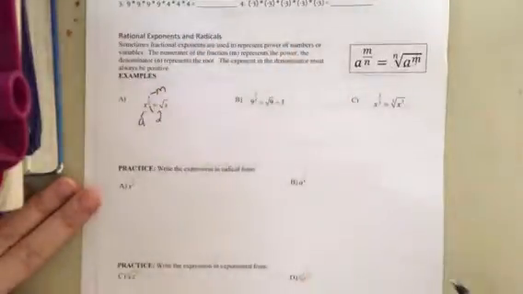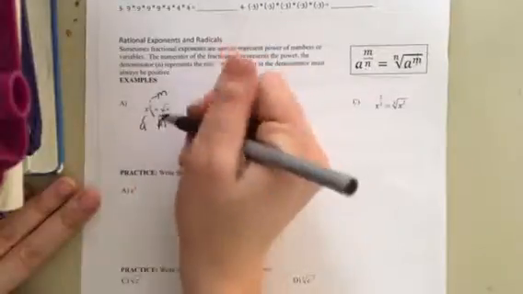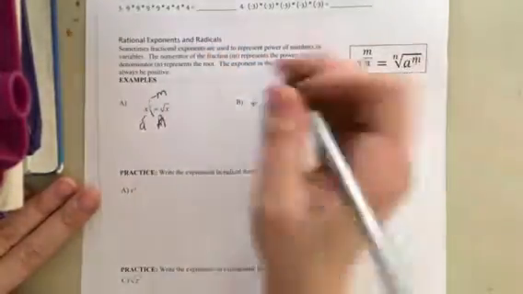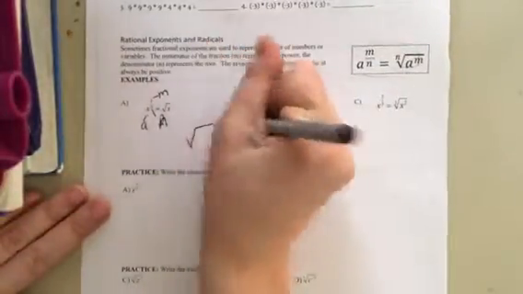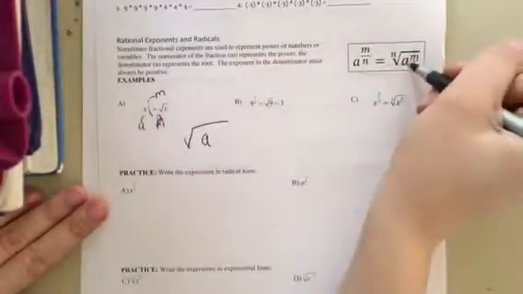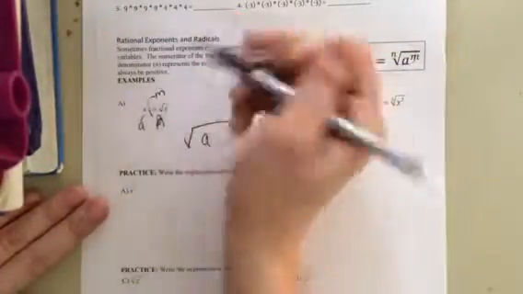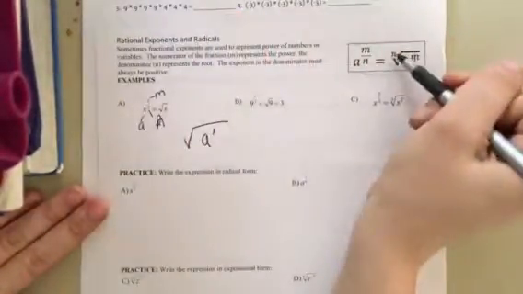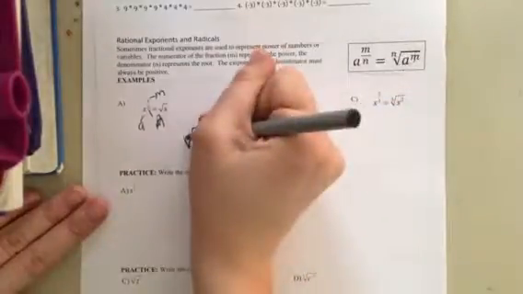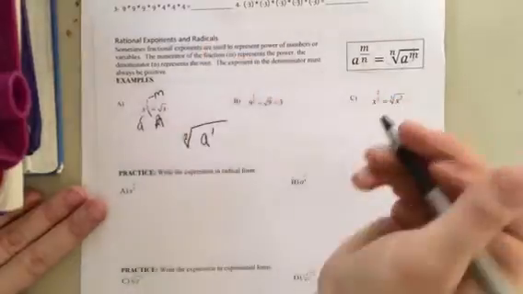Now they already gave you the answer, but I'm going to go ahead and do it again. So looking at this, we draw our radical. We put our a inside. We put our a to the m power, which was this top number, so a to the 1. And then where the n is, in this little crevice, we put the 2.